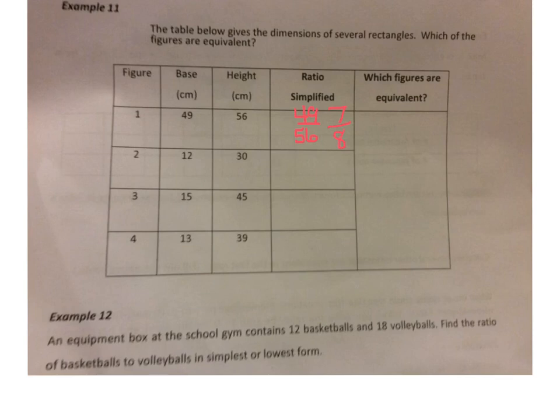I'm going to do the same thing for number 2, the base compared to the height. I have a 12 compared to 30. And what I could divide by there, the biggest number would be a 6. So 6 goes into 12 twice, and 6 goes into 30 5 times. And then this one, the base to height ratio would be 15 compared to 45. I could divide the top and bottom by 15. So 15 goes into 15 once and into 45 3 times.